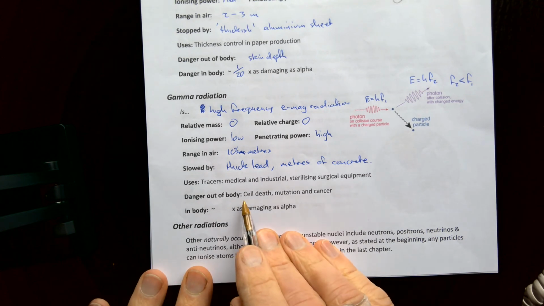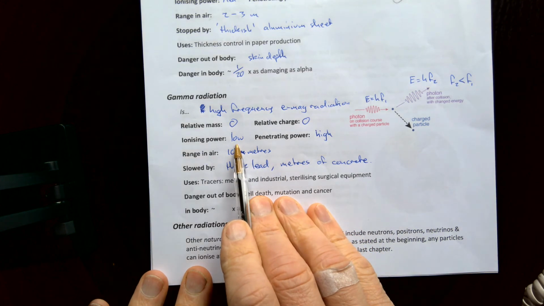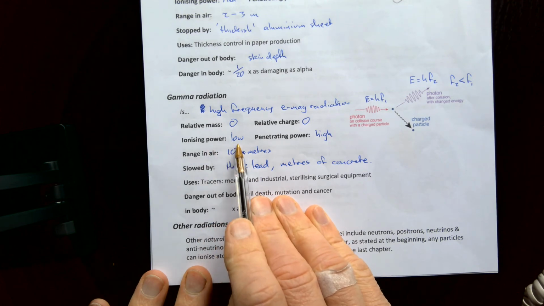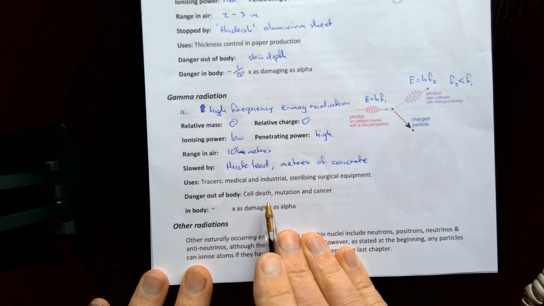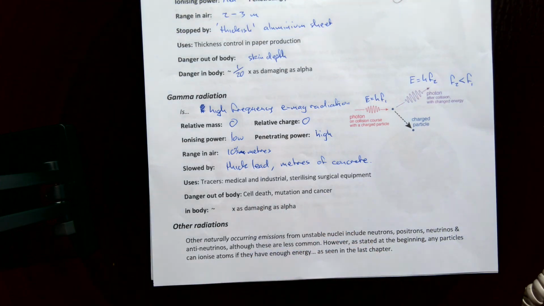Okay, outside of the body, it can cause you a lot of problems. The probability is low. Again, that's the idea of ionising ability is probability, but it will penetrate through. So it will go through you. It can cause cancers. It can cause problems built up in cells long term and short term. The biggest problem from nuclear bombs that were dropped in Hiroshima and Nagasaki was the gamma radiation after the heat came out, after the energy got released.